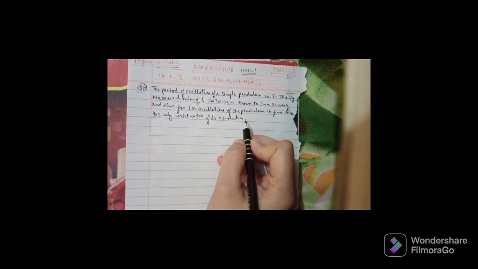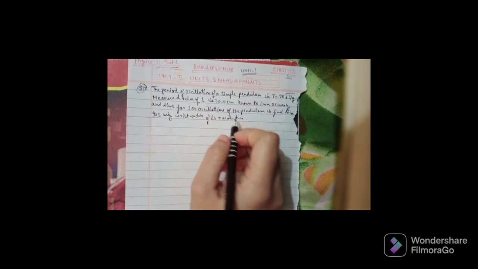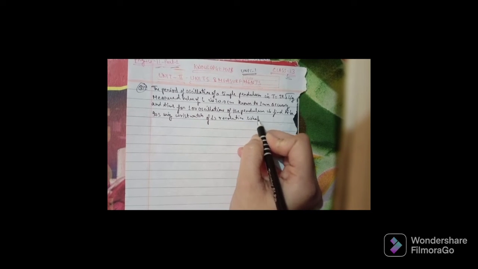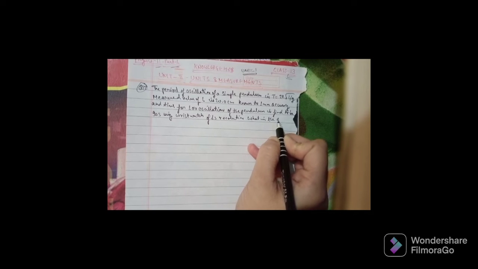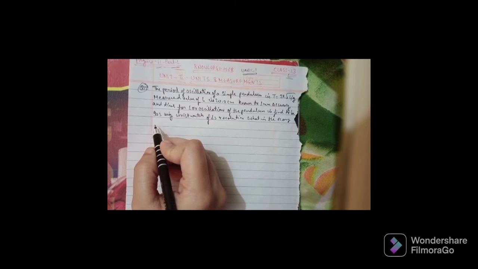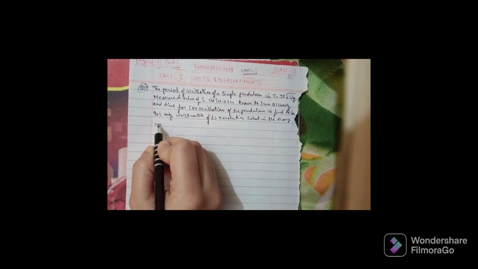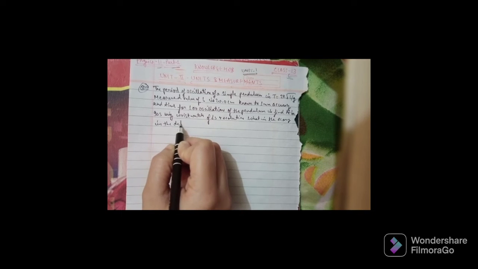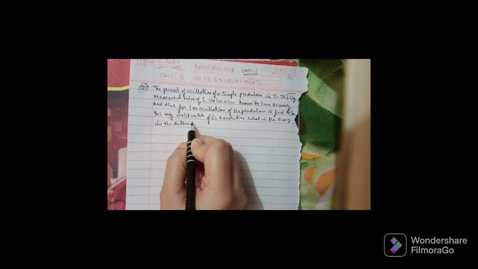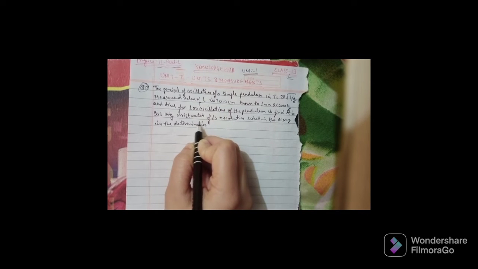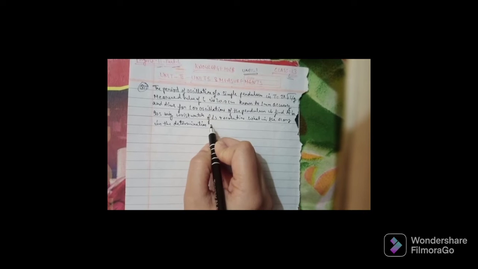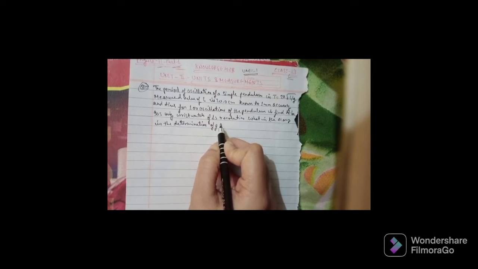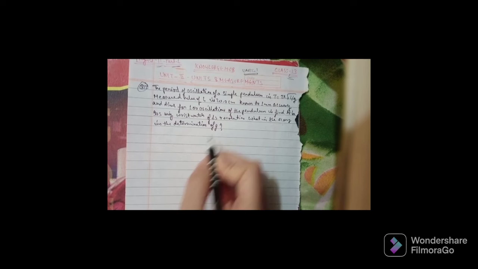What is the accuracy in the determination of g? That is the question, so we go for the solution.